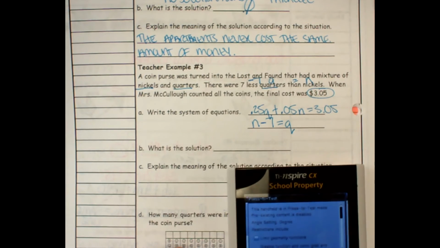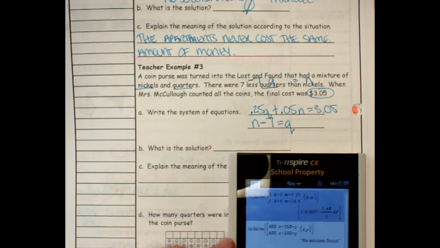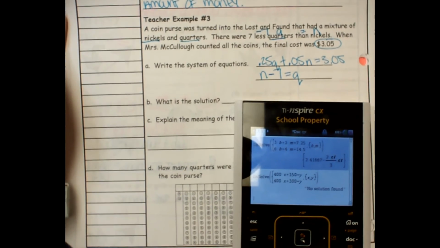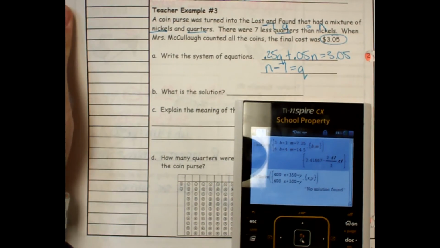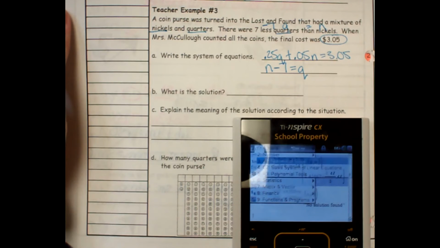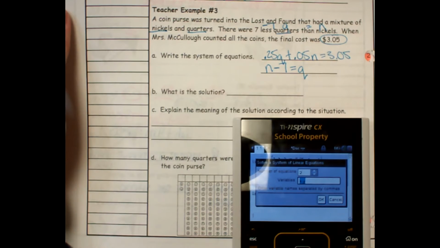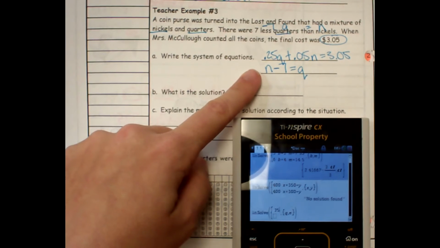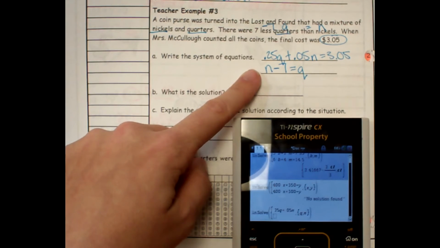So if we go back to our calculator and do, where everybody can see, menu, algebra, solve linear equations, a system. We're going to change it this time to Q, comma, N and hit OK. Then we're going to type it in, 0.25 Q plus 0.05 N is equal to 3.05.